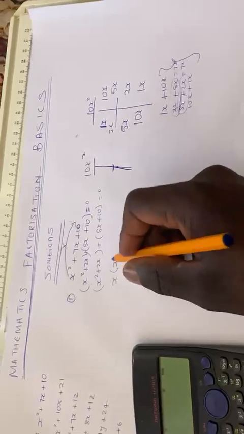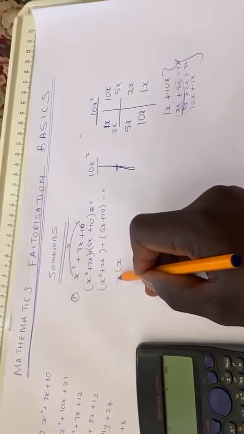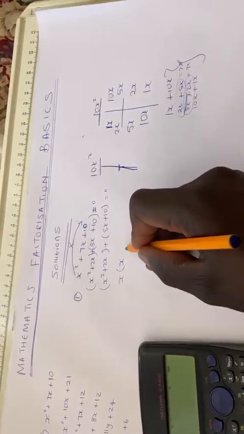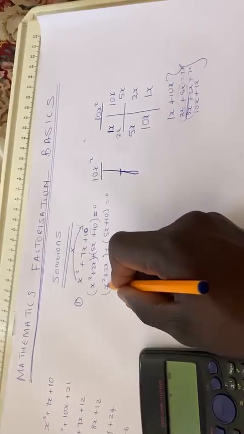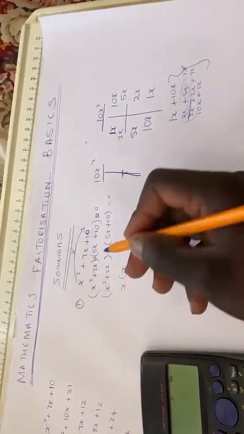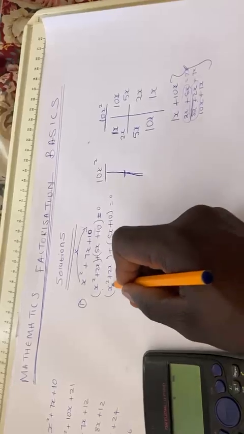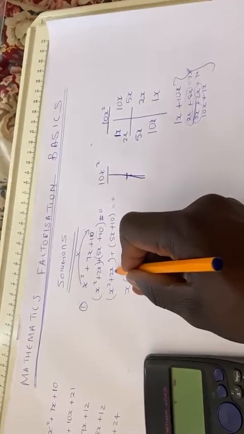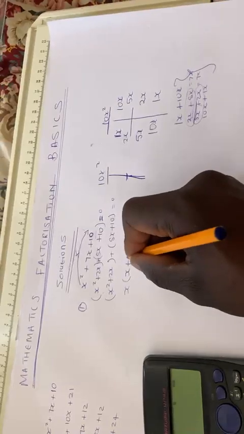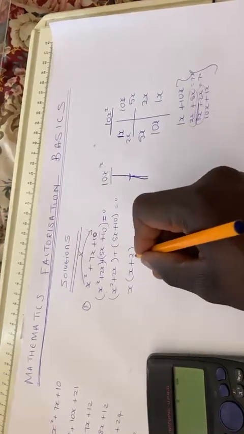Here I need a number that will give me 2x when I multiply with this x, which means I should be left with 2, because I took out x, the number that is on both sides. Here when I took out x, I am left with 1x. Here when I took out x, I am left with 2, which means it should be plus 2.